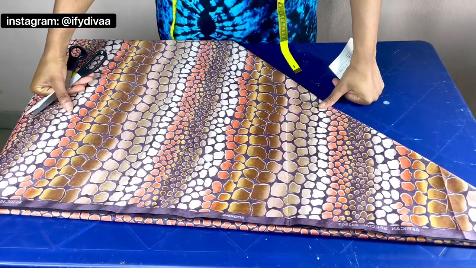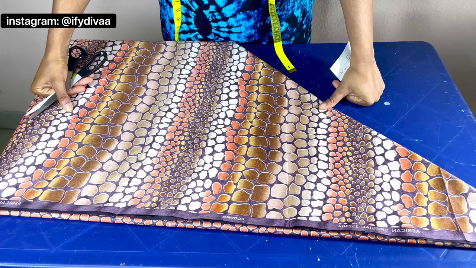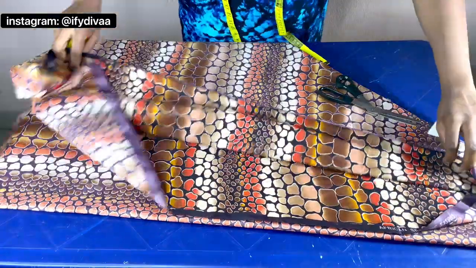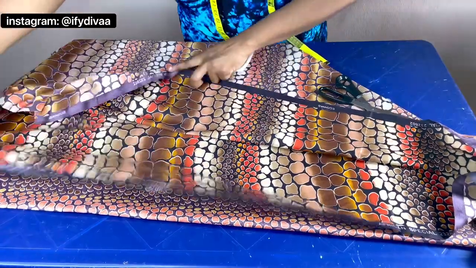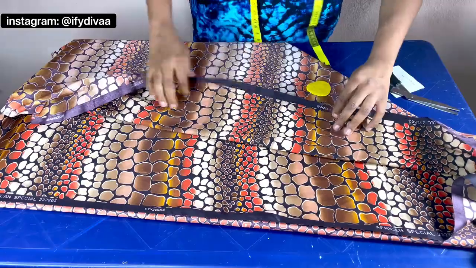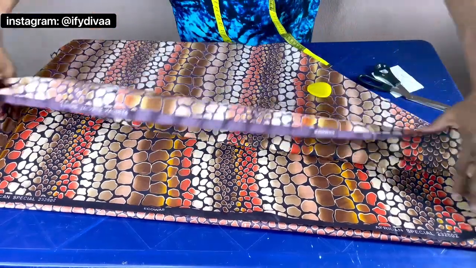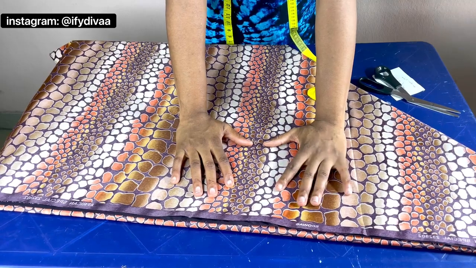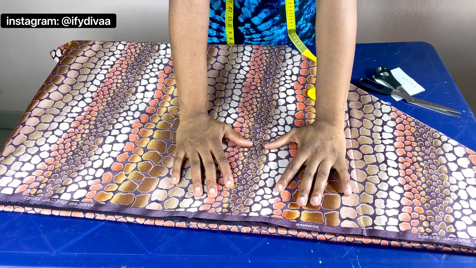So today we're going to be making a circle dress. This is going to be a half circle dress. We're going to be using this African print fabric today, and this is what it looks like on the right side, and this is what it looks like on the wrong side. So what I've done is I have folded it into two equal halves.